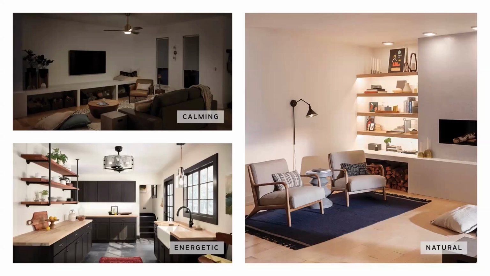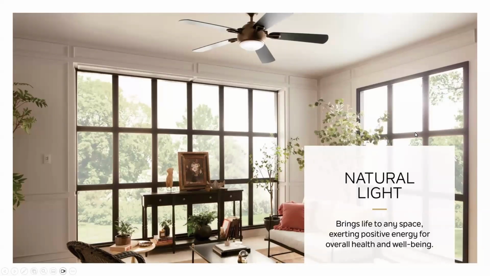You can have it energetic with a bright light that floods the entire space. Or you can have a very natural look, which mimics natural light using sconces or tape lighting. These are all great examples of the different types of lighting that you can create just with dimmers or the right lighting.